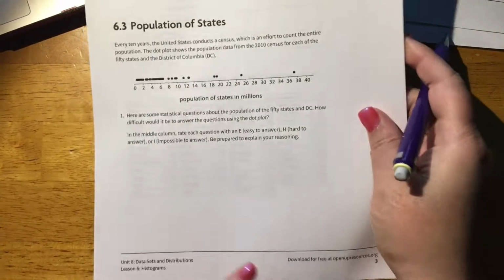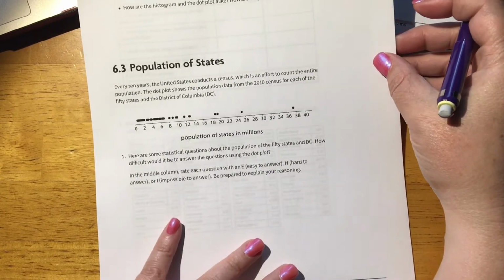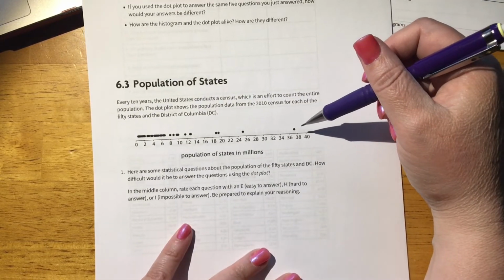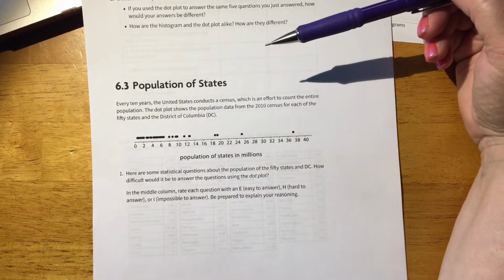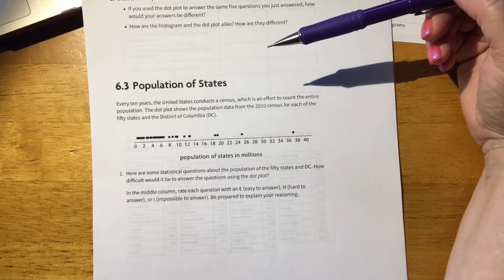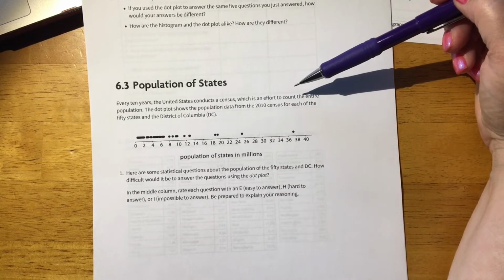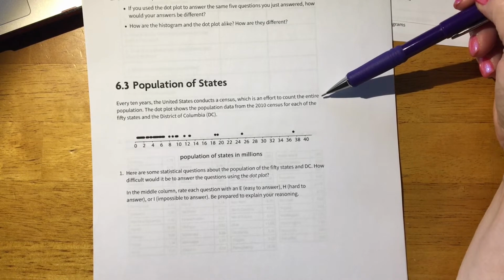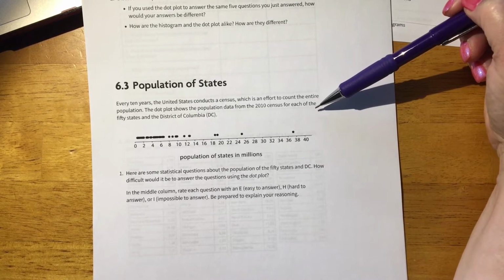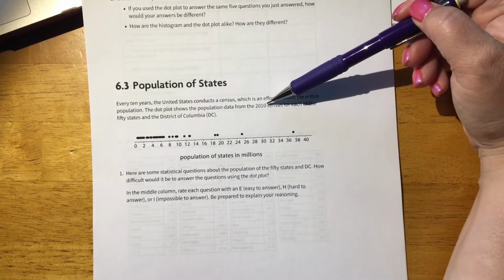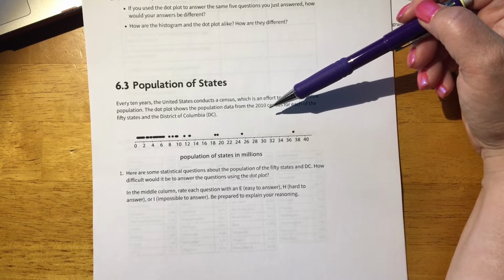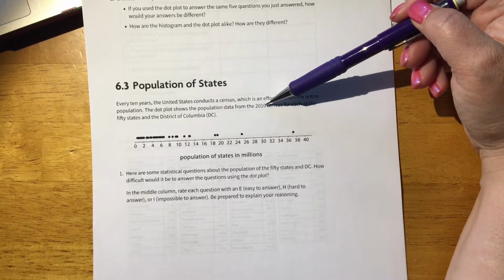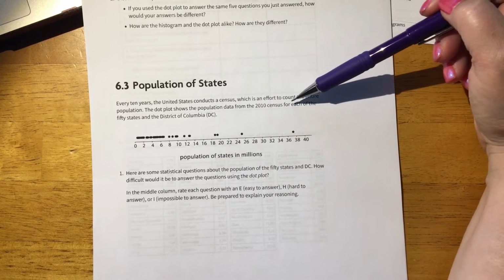Okay, let's move on to activity number 3. In activity number 3, oh, look at this dot plot. That's a crazy looking dot plot. Let's read about it. It says every 10 years, the United States conducts a census. In fact, we just did a census this year, didn't we? Which is an effort to count the entire population. The dot plot shows the population from the 2010 census. So this is the last census that was done until this year, right? This year we just did it again. It's done every 10 years, right? So this is the last one we just barely did 10 years ago.